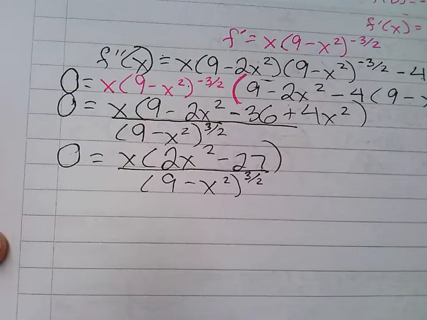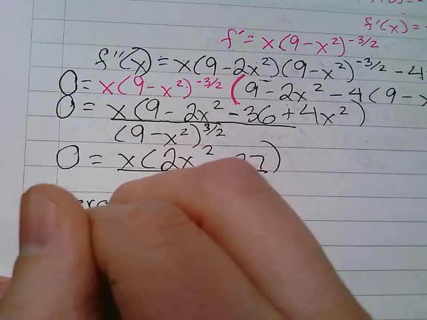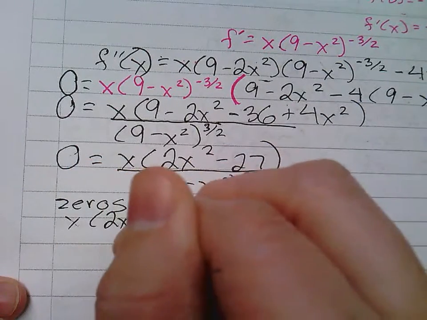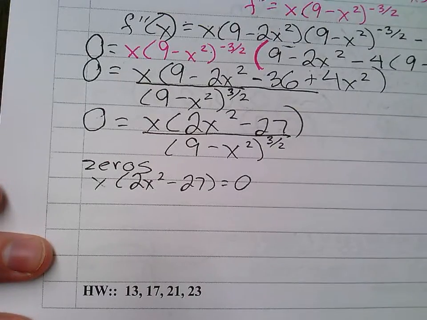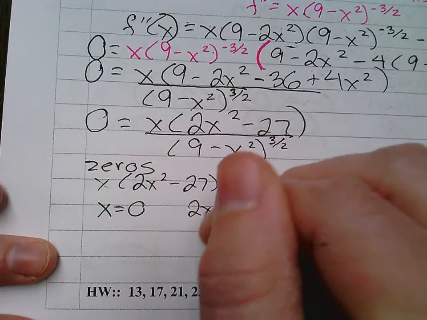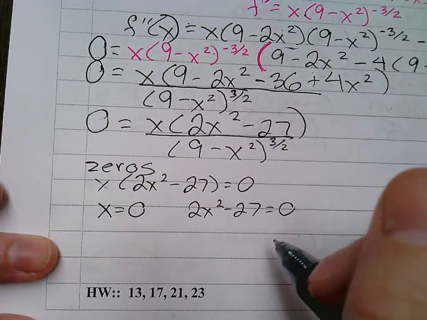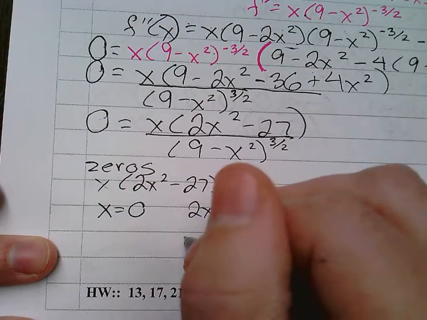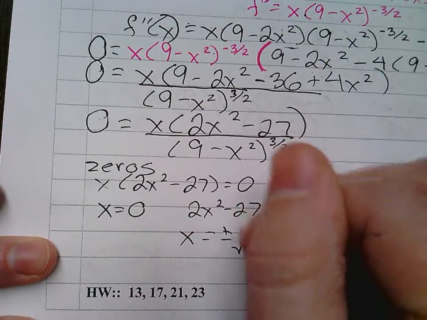Now you're ready to find points of inflection after all that. So the top is the zeros. For the zeros, you set the numerator equal to 0. x times 2x squared minus 27 equals 0. x equals 0, and 2x squared minus 27 equals 0. So you're going to get x equals 0 and x equals plus or minus the square root of 27 over 2.